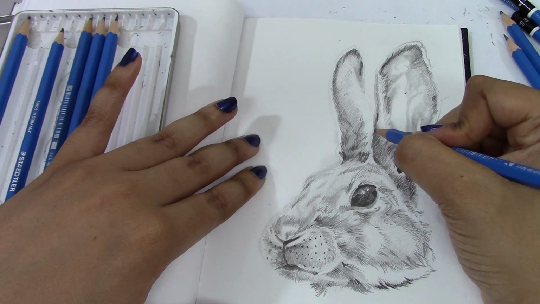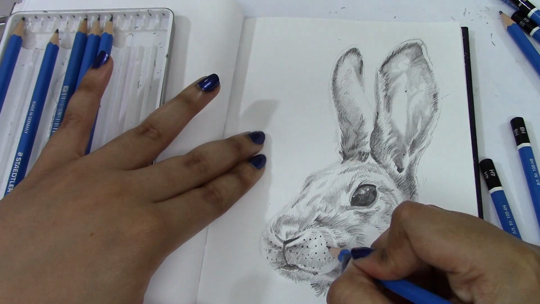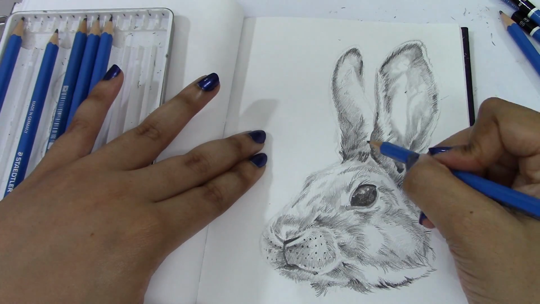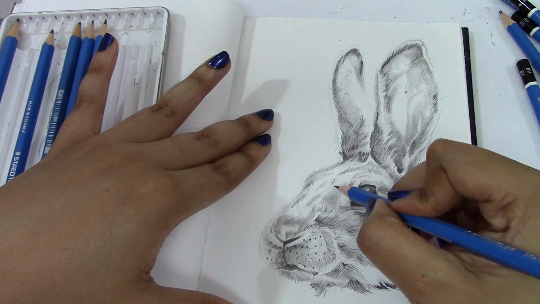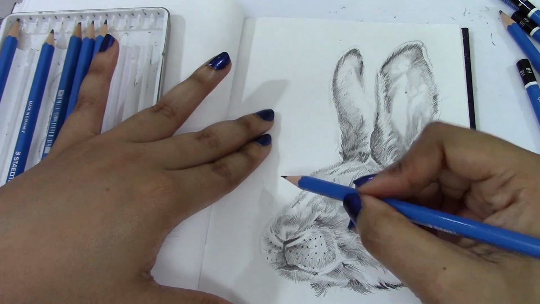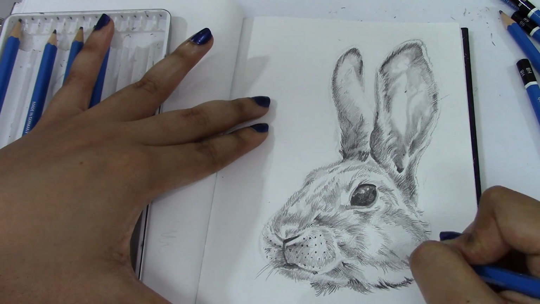I switch back and forth between all of the pencils to get the texture, and the texture varies very much. You want as much depth and detail as you can possibly get on this piece.